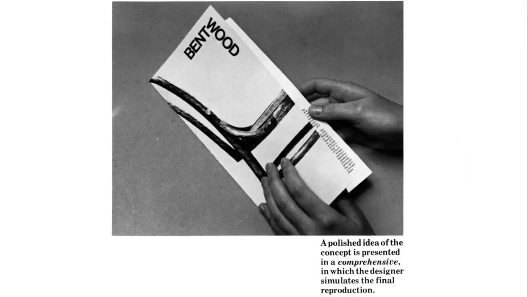The next stage is a polished idea of the concept called a comprehensive or a comp or a mock-up. And in this case, actual type would be used for any headlines or logos. These may be photo type that is pasted in place, or it could be transfer lettering, which used to be the way we created a lot of representations of headlines. Body copy would be represented with something called Greeking or Greek text.